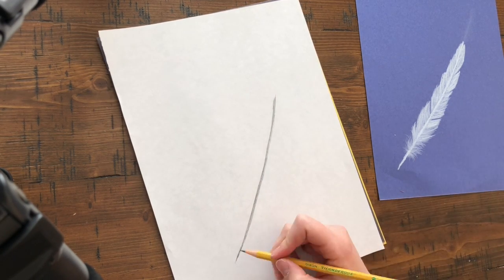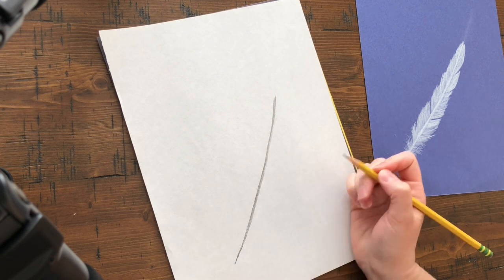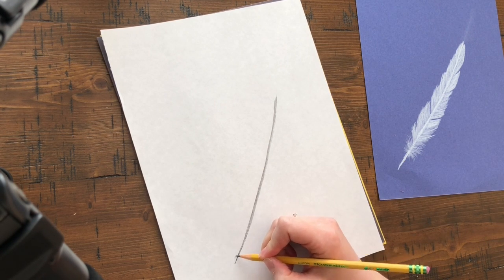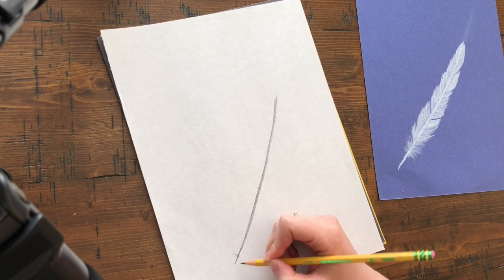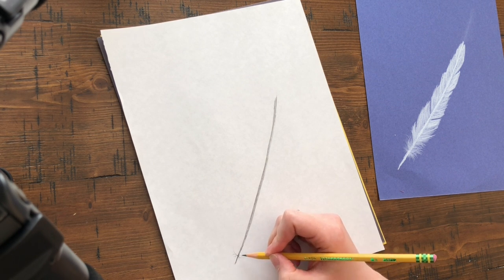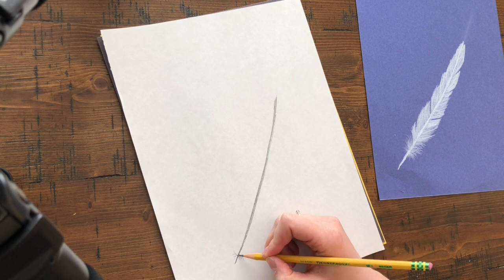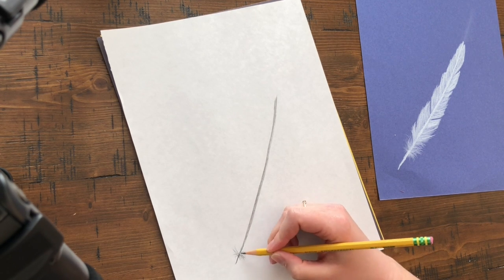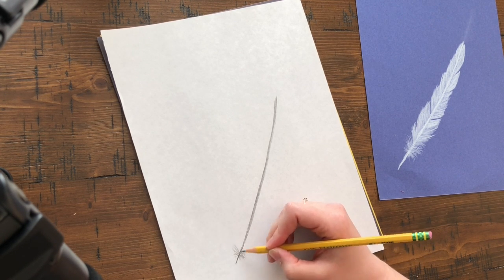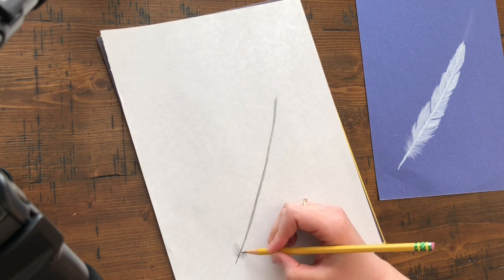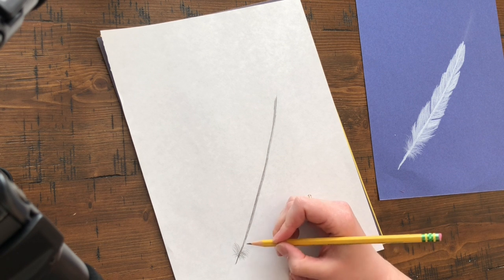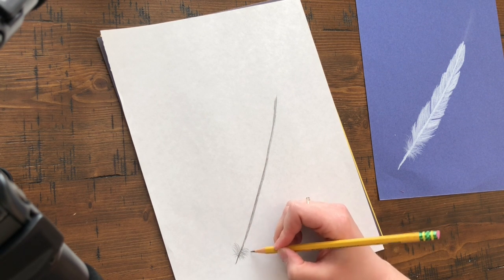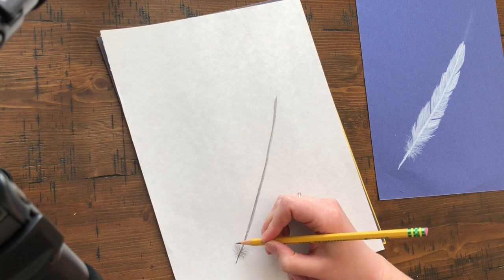So to draw those little fluffy ones on the bottom, nice light pressure. Random directions, because it doesn't have a true direction just yet. I'm getting those beautiful fuzzy little textures in there. Notice I'm making each one individually. I'm not just scribbling them on there.